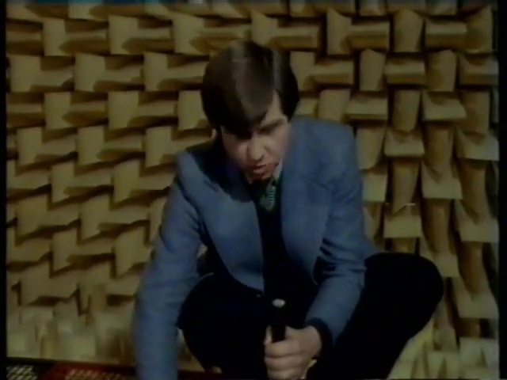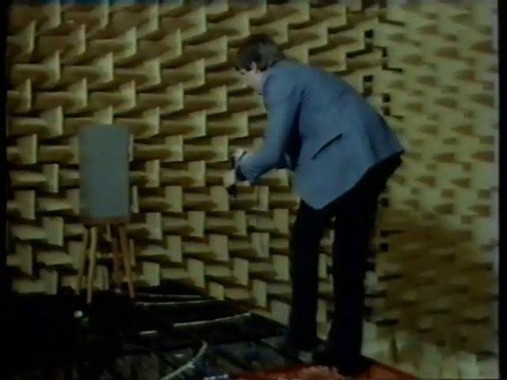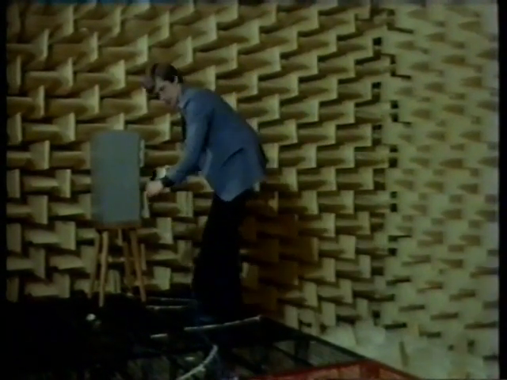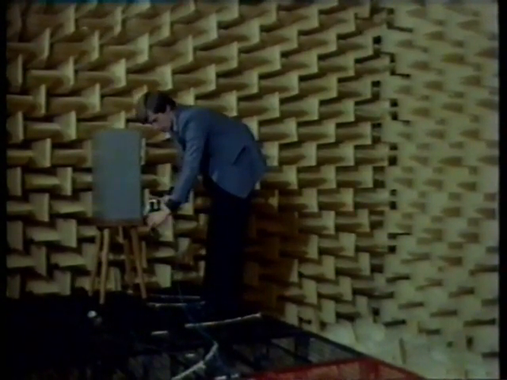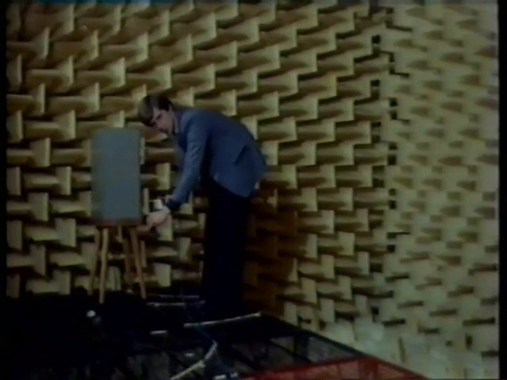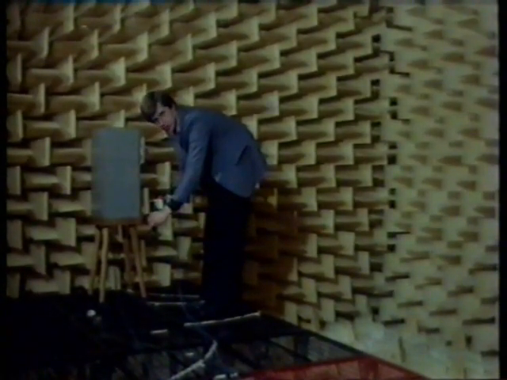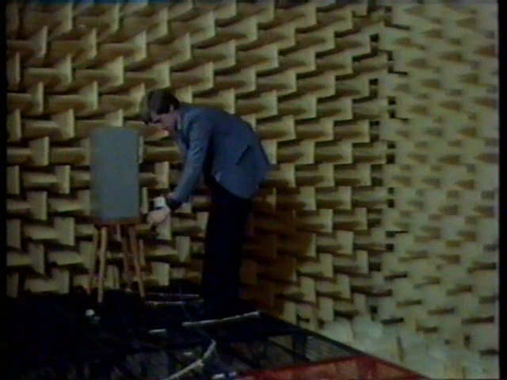I'll switch off both loudspeakers. Now, I'll try very much the same sort of thing, but this time, I'll start a good deal closer to one of the loudspeakers. Here we are. Switch on. 1, 2. Now, all I'm going to do is walk very slowly towards the other loudspeaker.